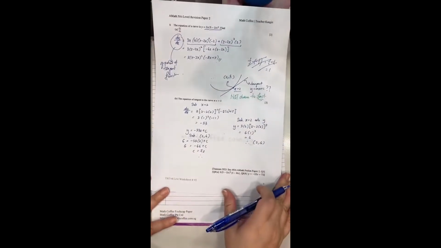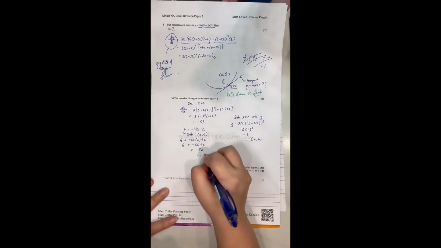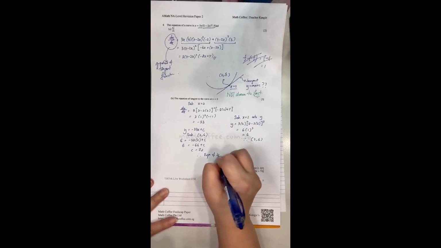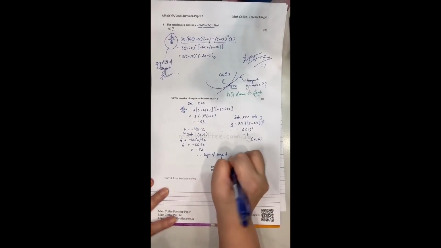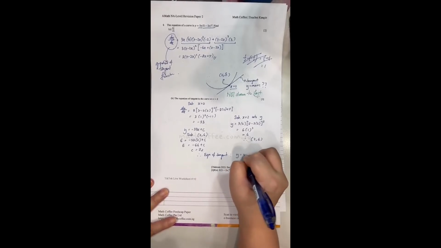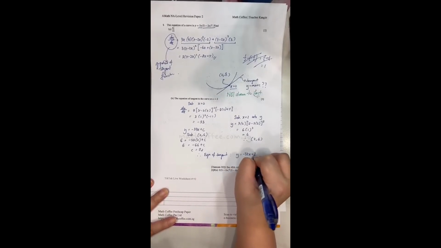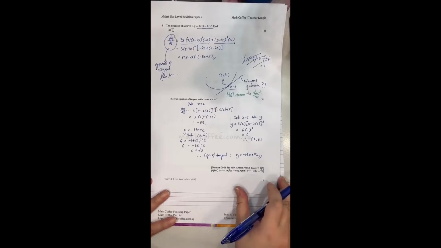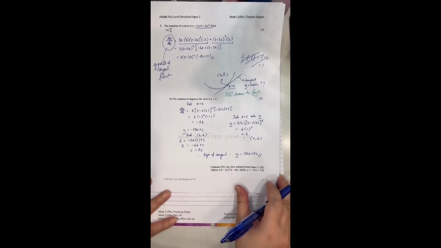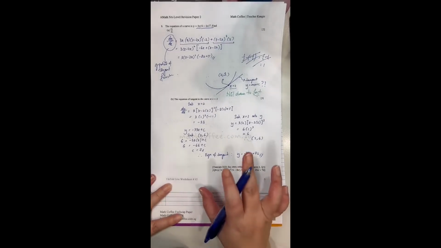Okay, then now we have found the c already, right? So you will say, therefore, the equation of tangent will be y equals minus 33x plus 72. Done. Okay, so this is how you find the equation of tangent.